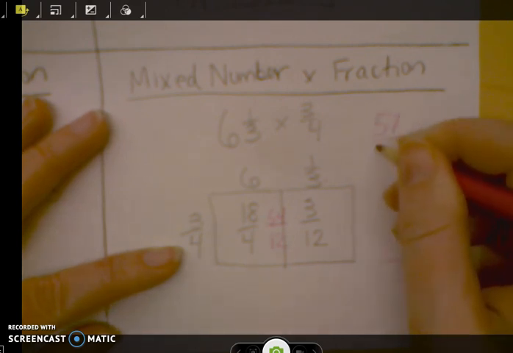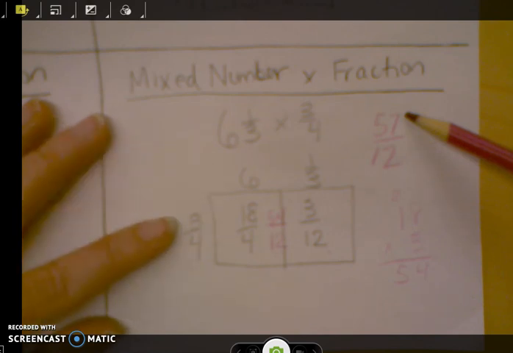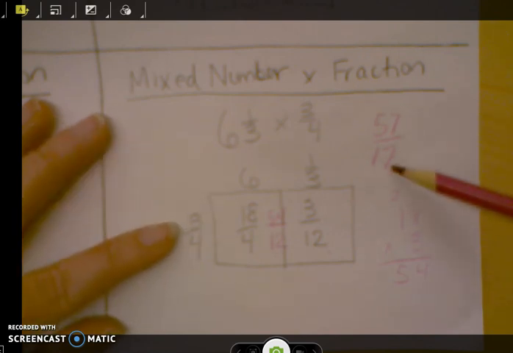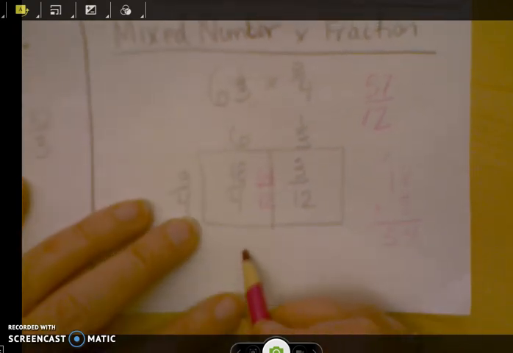57 twelfths. If I wanted to change that into a mixed number, I would see how many times 12 goes into 57, and it looks like it goes in 4 times, because 4 times 12 is 48.